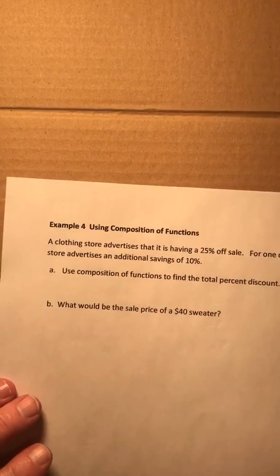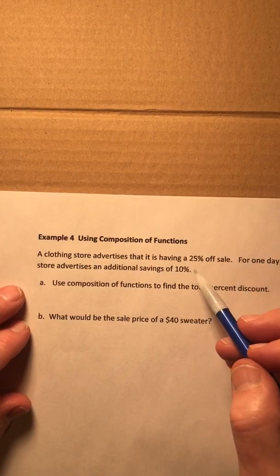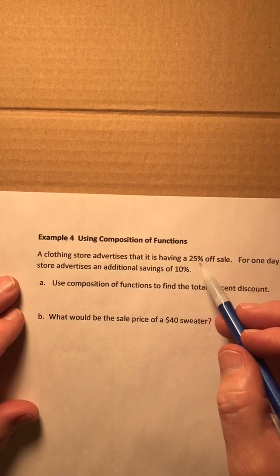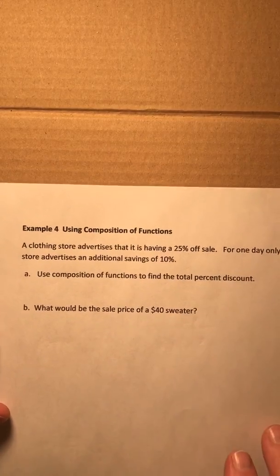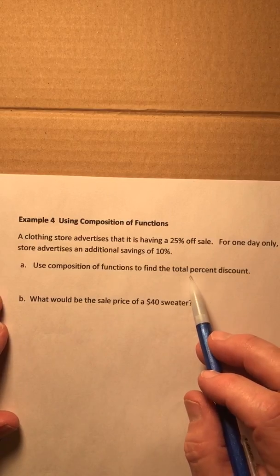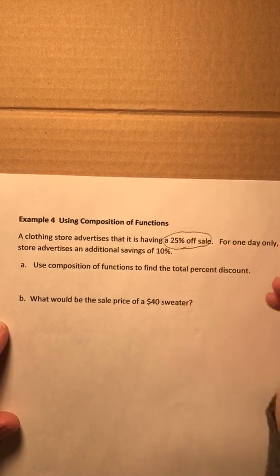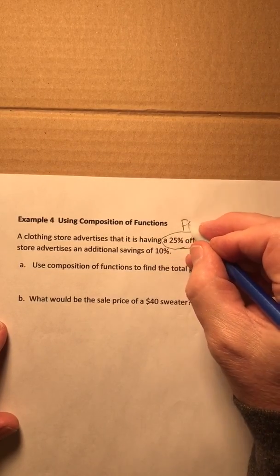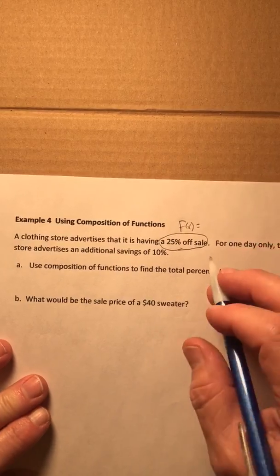All right, last one. All right, using composition of functions. So we're going to use composition of functions. Now, when we do it for 25% off, we really rewrite the function for what it is on. So we're going to use composition to find a total discount. All right, so first off, we got that sale. All right, so that's going to be our f of x function. So we write it not in terms of what it's off, but what it's on.